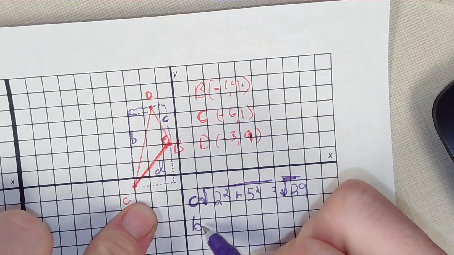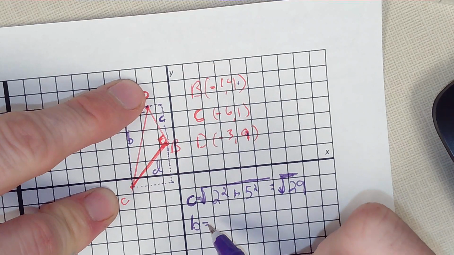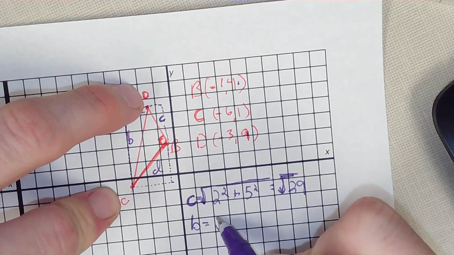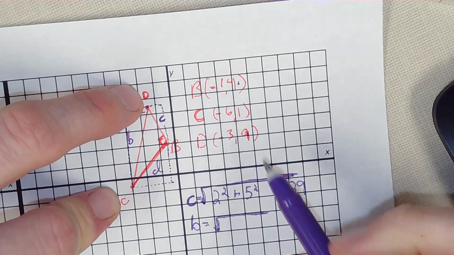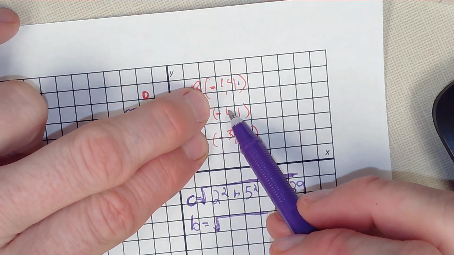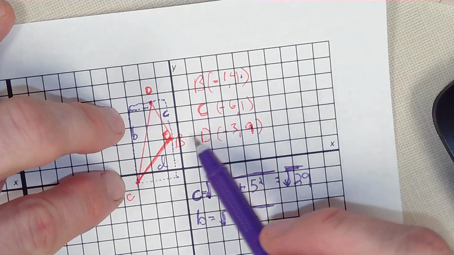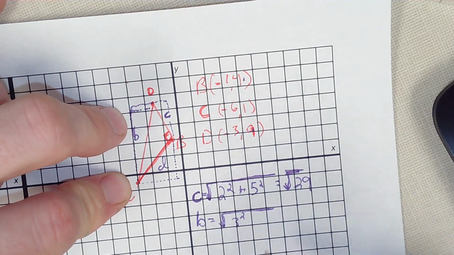All right, now I'm going to find B next. So B is going to be equal to, this is going to be C and D. Right, I'm looking at C and D now. My change in C and D, this is -3 and -6. The difference between -3 and -6 is 3. So that's 3 squared.